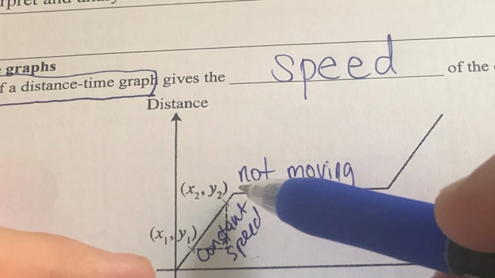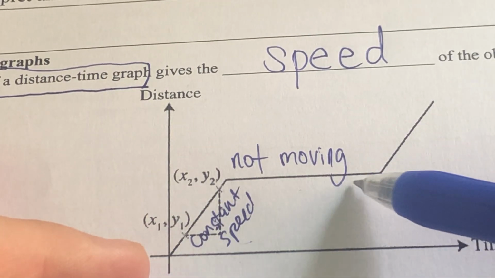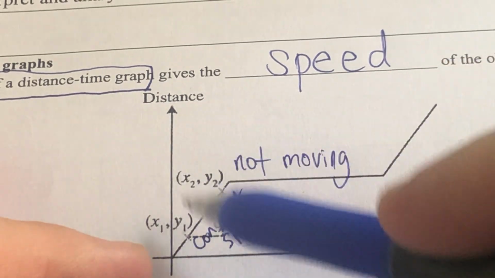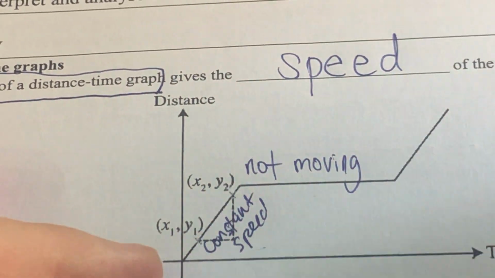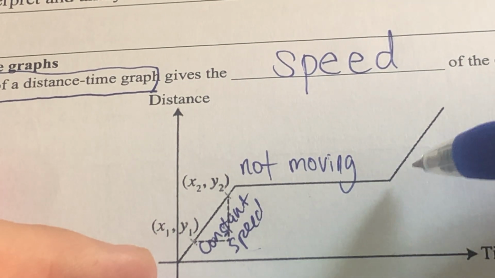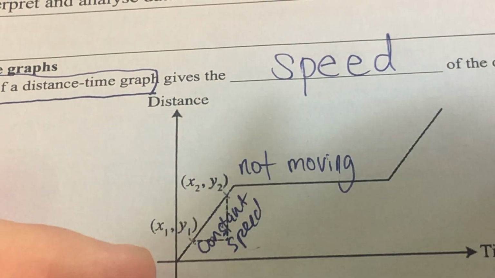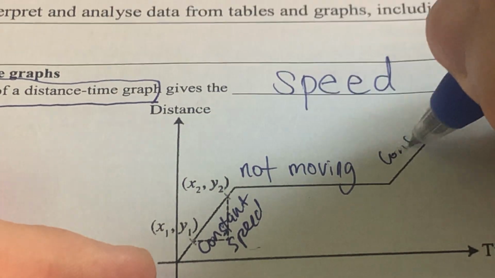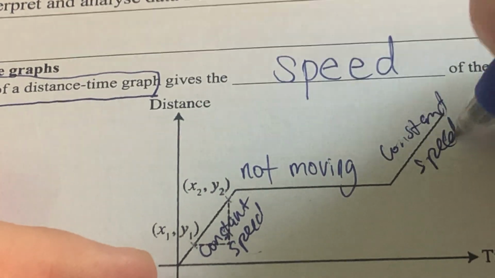Okay. Now, as time passes by, I was saying just now, as time passes by, what happens to the distance? Oh, the distance, no change. No change. That means it's not moving at all. Okay. And same here, as time passes by, the distance increases at a constant rate. So this is constant speed. These are all the basics that you need to know.